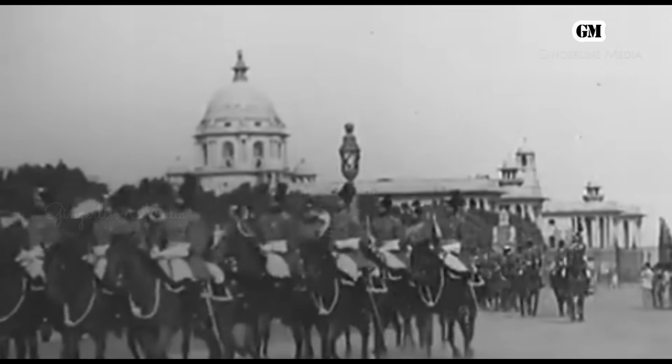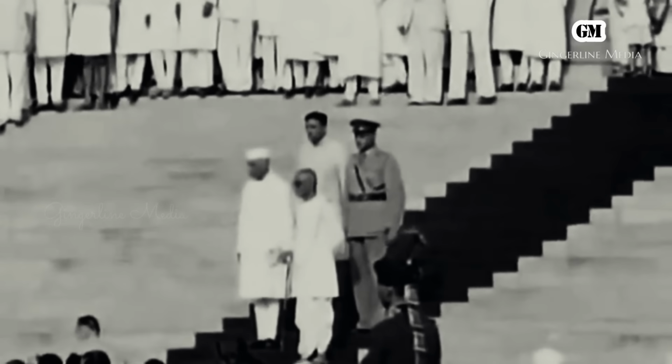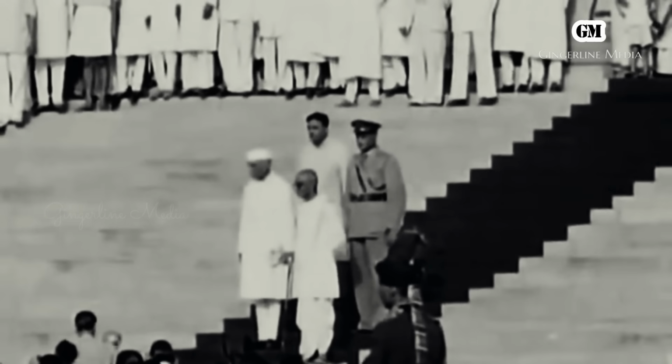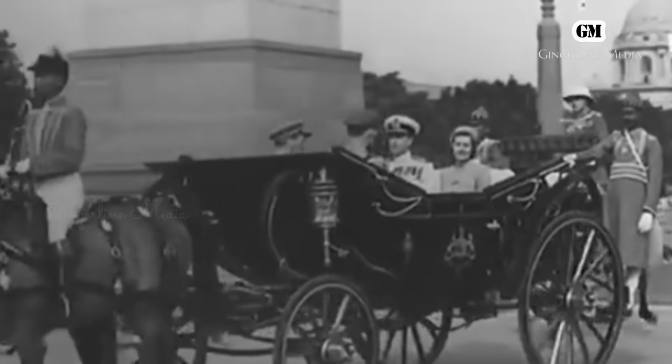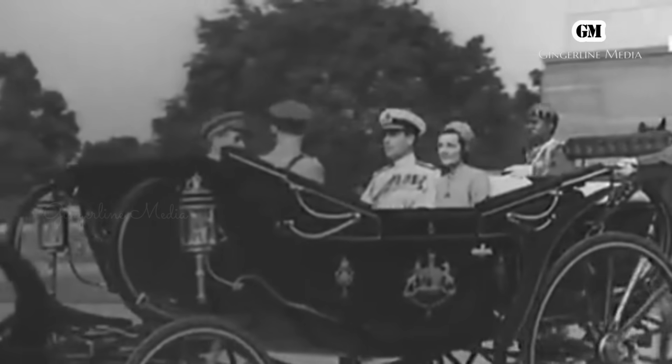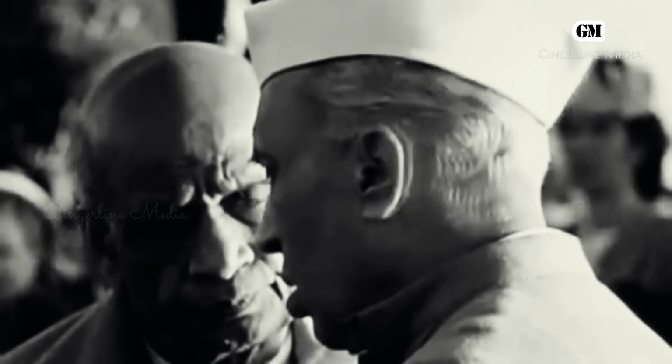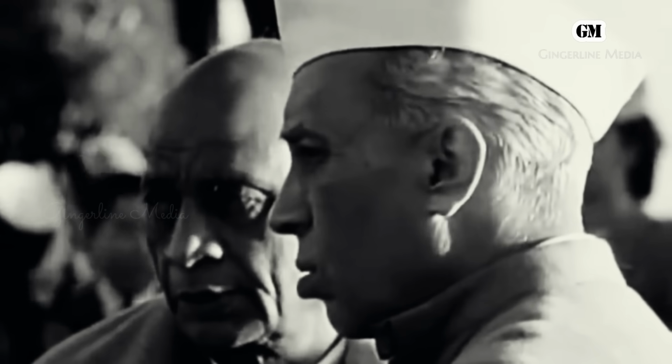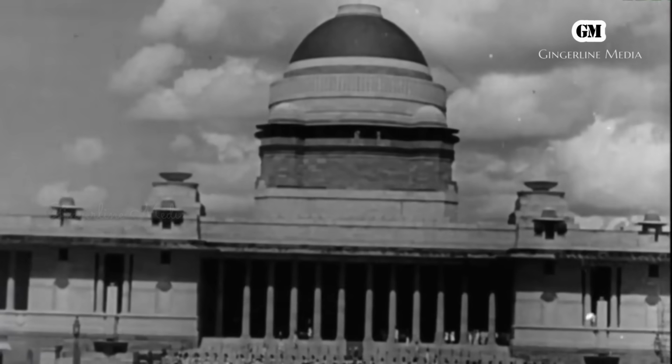India, a land of diversity and rich history, embarked on a remarkable journey of democracy after gaining independence from British rule on August 15, 1947. One of the pivotal moments in this journey was the first general election of independent India.